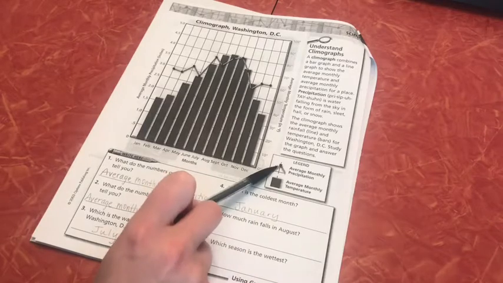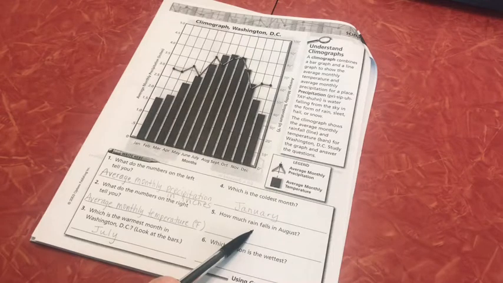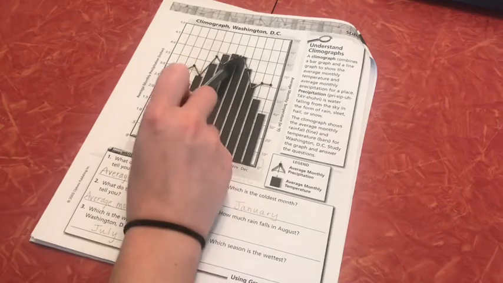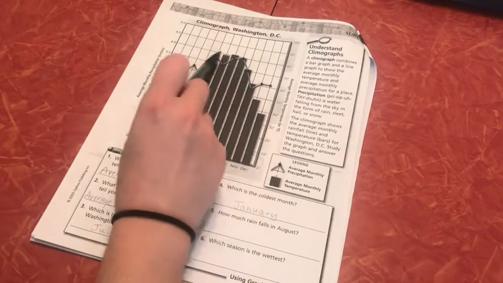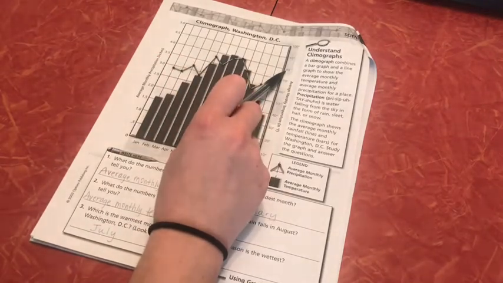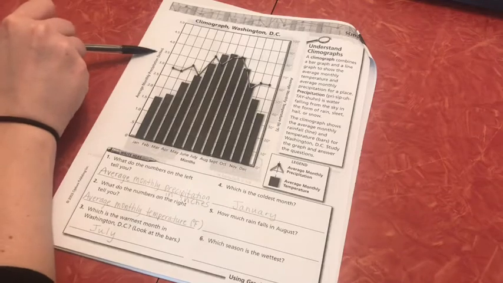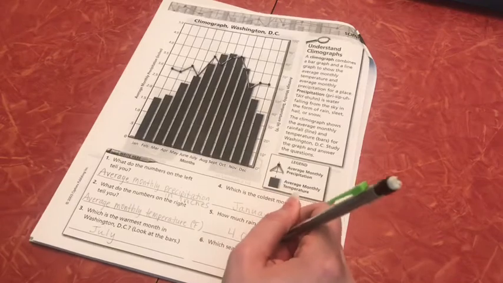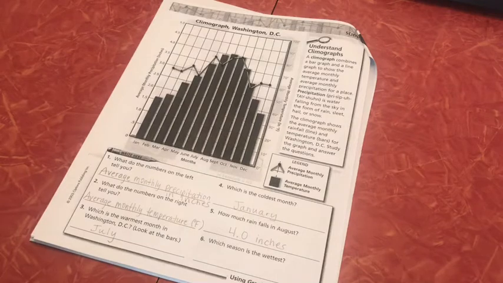We need to be looking at the line graph because that's the precipitation. That's the rain. Okay, so how much rain falls in August? Let's look at August. We're looking at the line graph, and the dot is right on this line here. 80 degrees? No, we're not looking for the temperature. 4. 4 what? 4 inches according to the side. So 4 inches. And I put 4.0 just because that's how it's written on the chart.